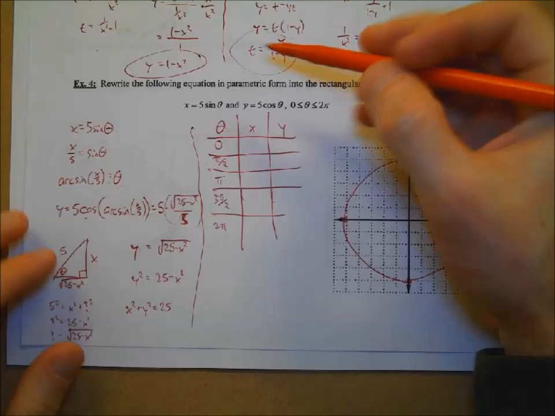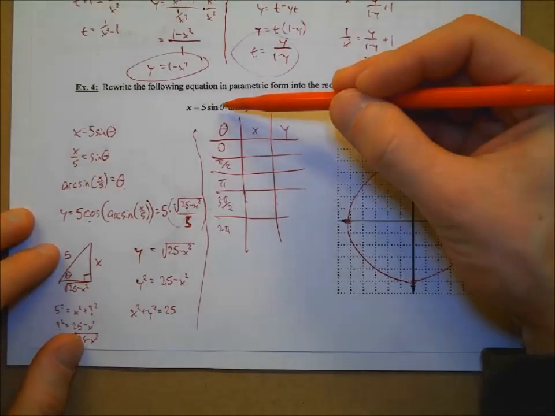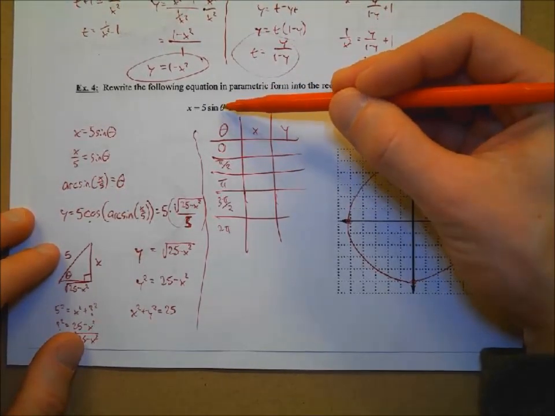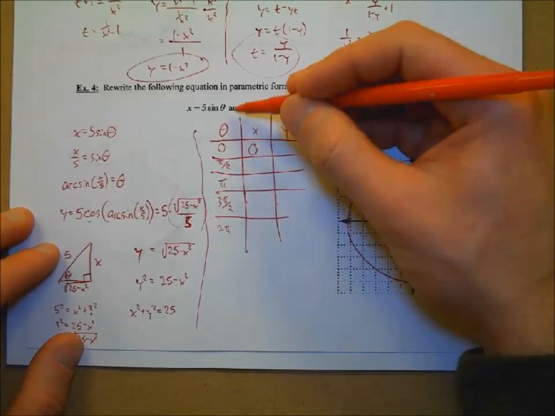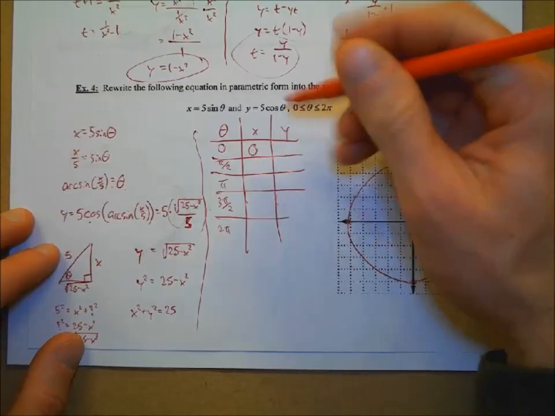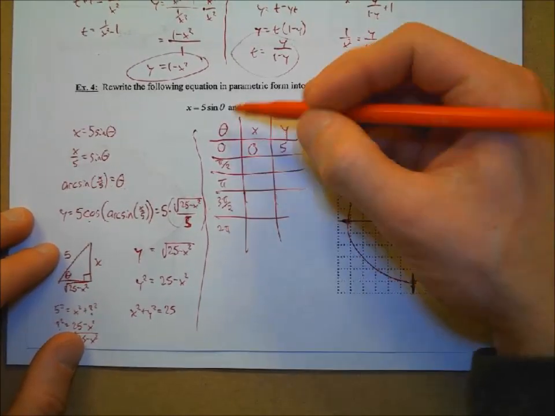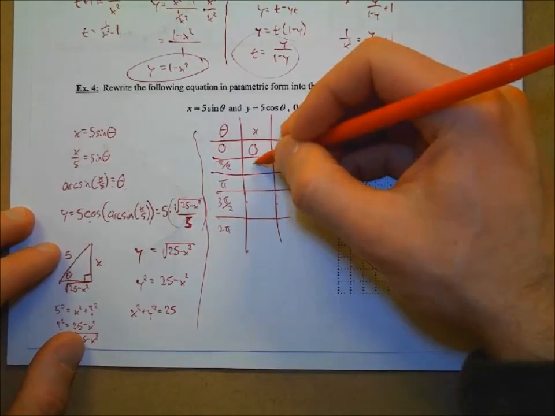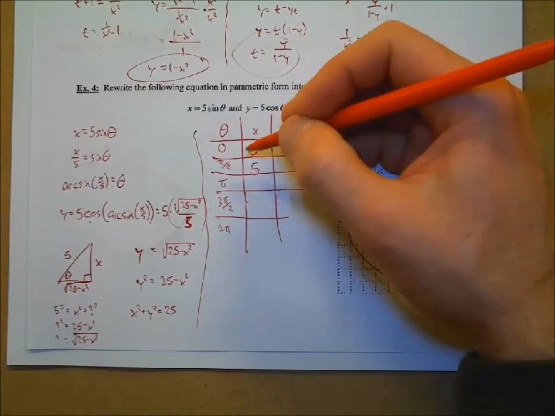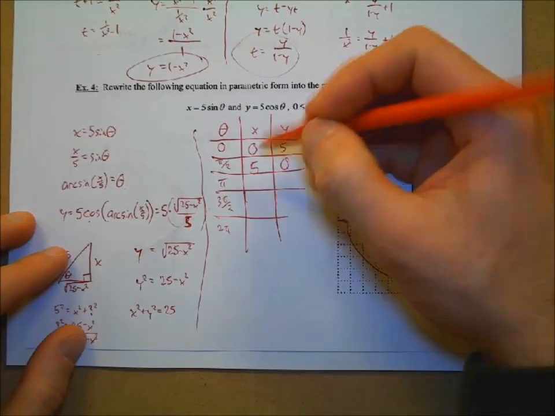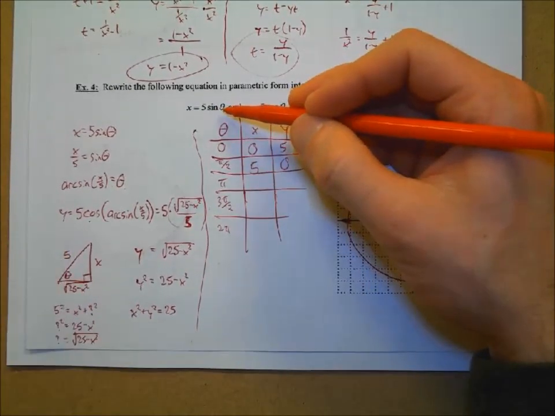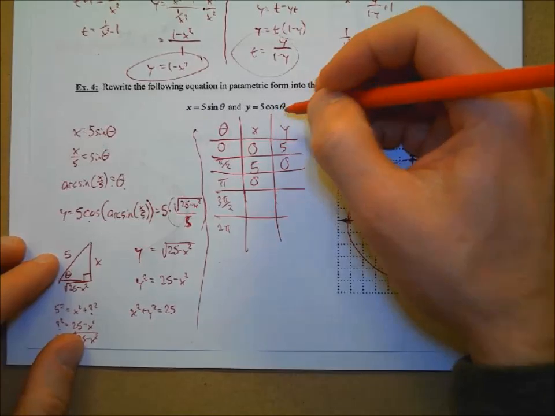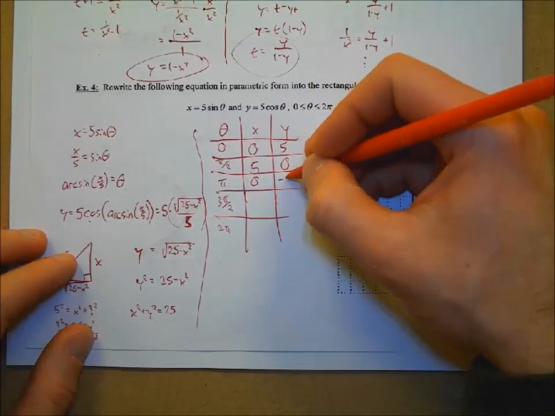All right, so sine of 0 times 5 is 0. Cosine of 0 is 1, times 5 is 5. Okay, pi over 2: sine of pi over 2 is 1, times 5 is 5. Cosine of pi over 2 is 0, times 5 is 0. Okay, we'll plug in pi. Sine of pi is 0, times 5 is 0. Cosine of pi is negative 1, times 5 is negative 5.